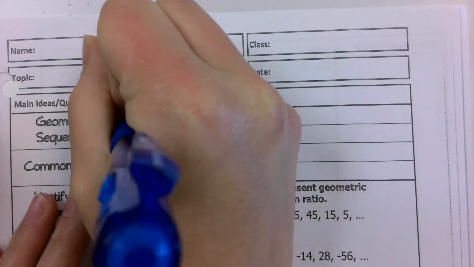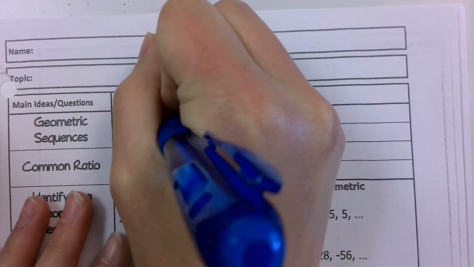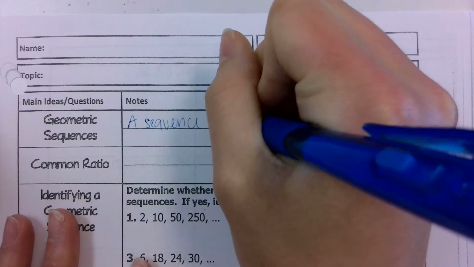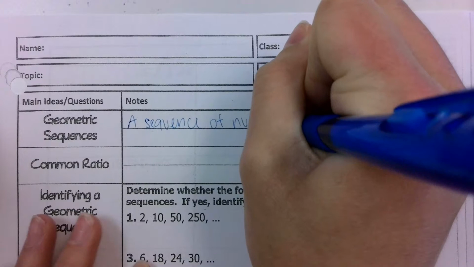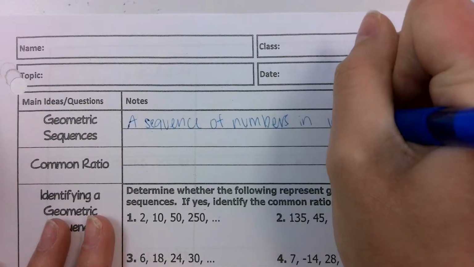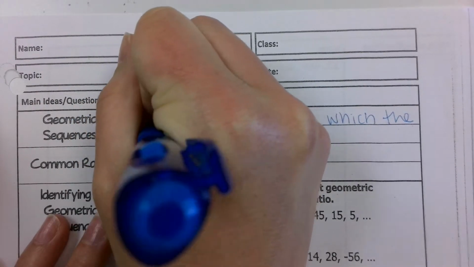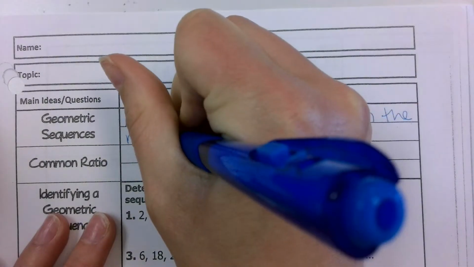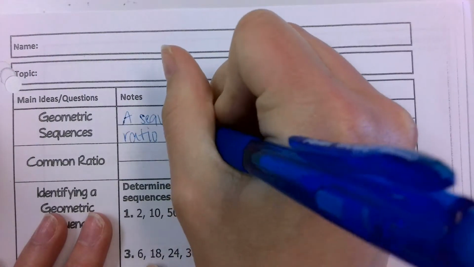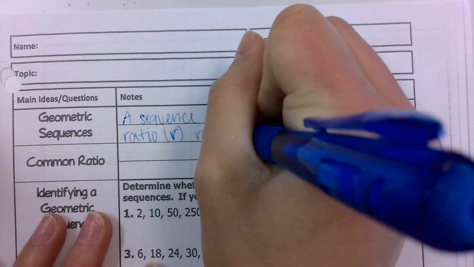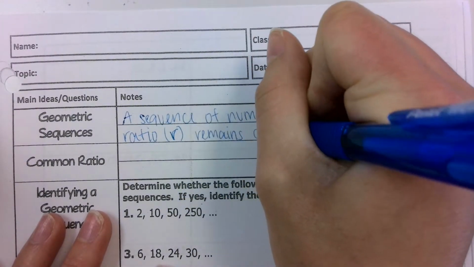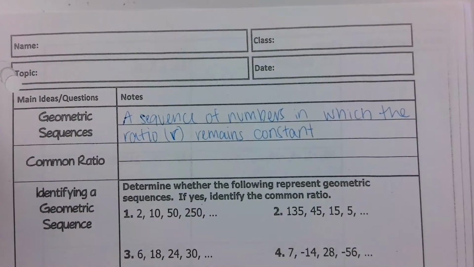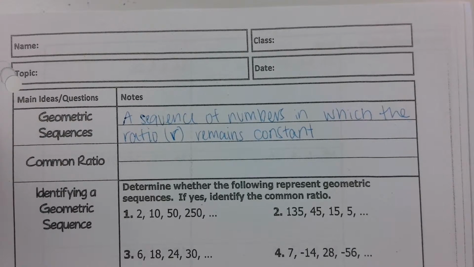So a sequence of numbers in which the ratio. So today we're using an R instead of a D for that common difference. It's a common ratio. So for your geometric sequence, it's a sequence of numbers in which the ratio R remains constant. So again, you're just multiplying by some number each time instead.